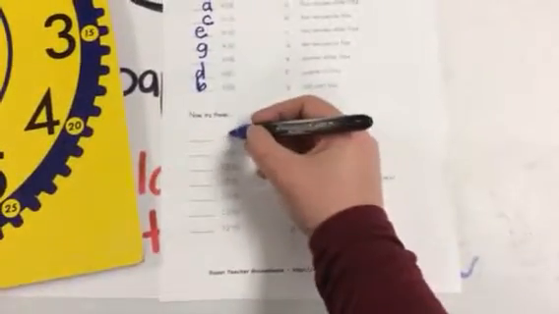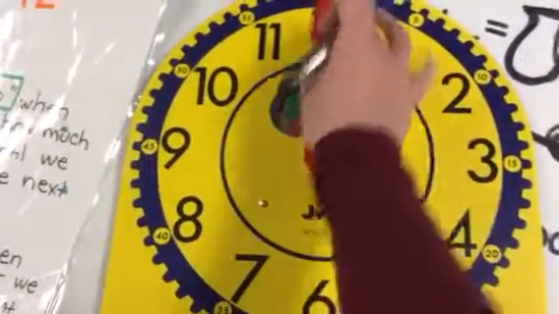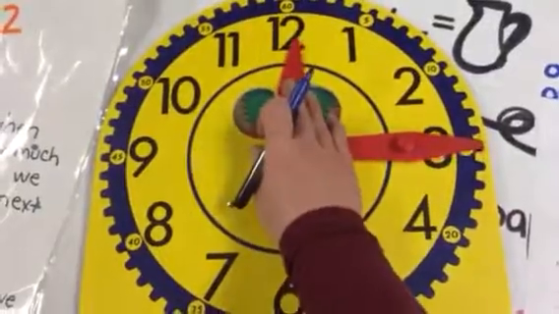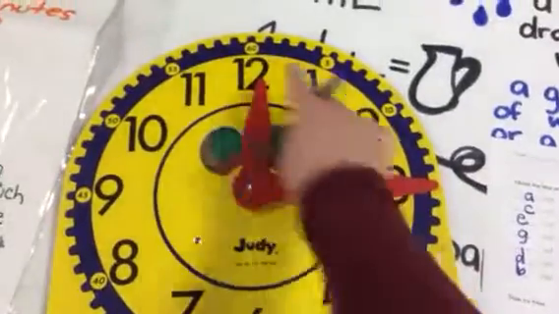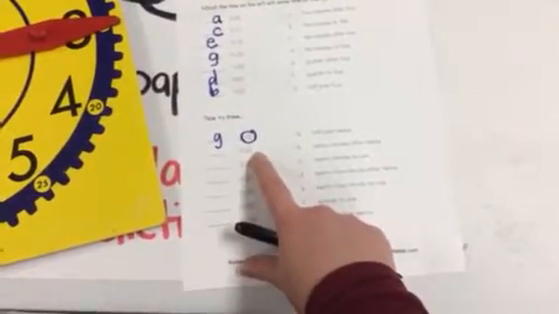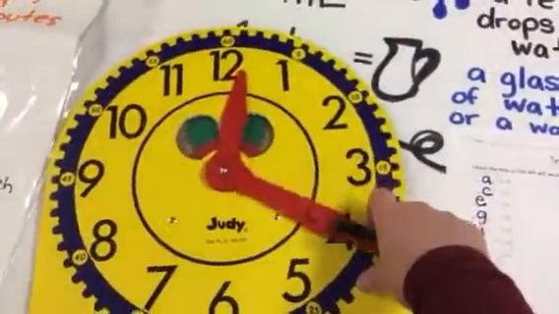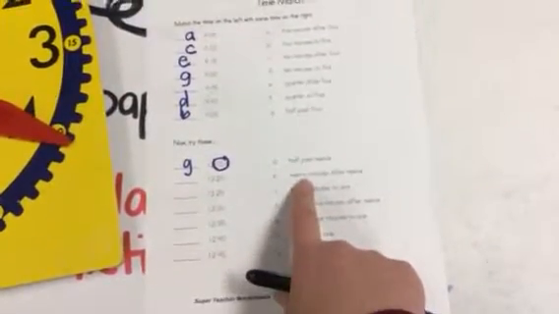Okay? Let's try these. 12:15. Now, when you see 15, you know that can mean quarter, right? So if I'm going to do 12:15, let me put the hour hand on the 12. Pull this down to 12:15. Okay? So this could be 12:15, 15 after 12, or quarter after 12. So let's see. Quarter after 12. That's 15 minutes after 12. Okay? 12:20. So if I make this 12:20, I could say 20 minutes after 12. 20 minutes to 1. That's not right. 20 minutes after 12.